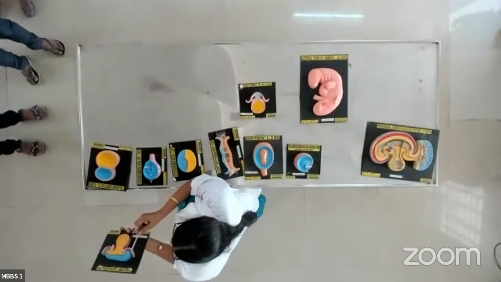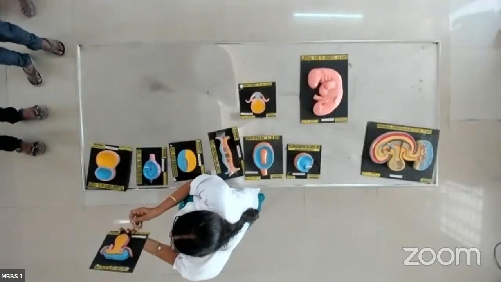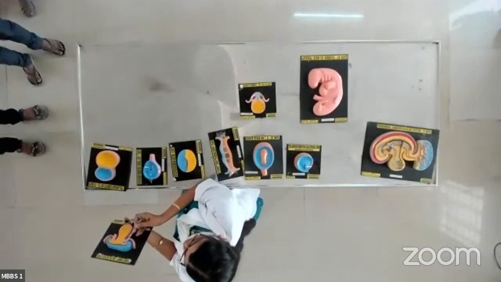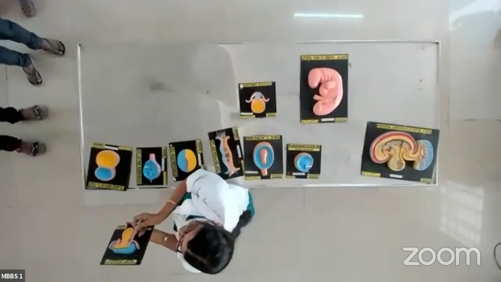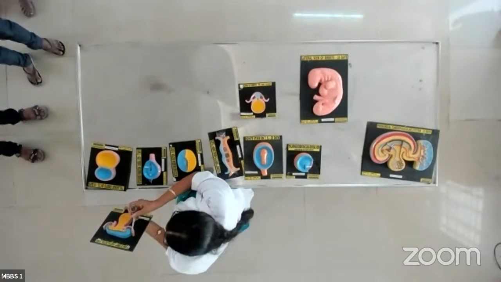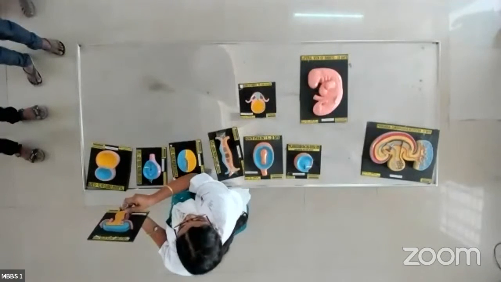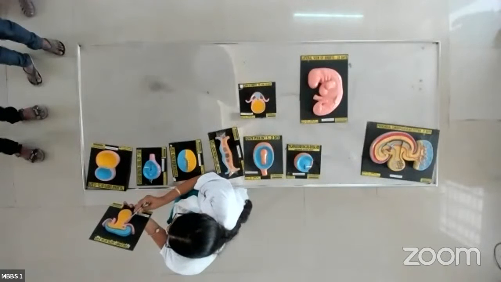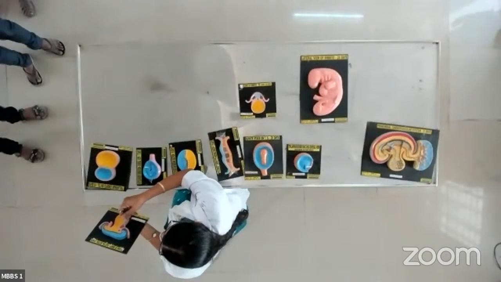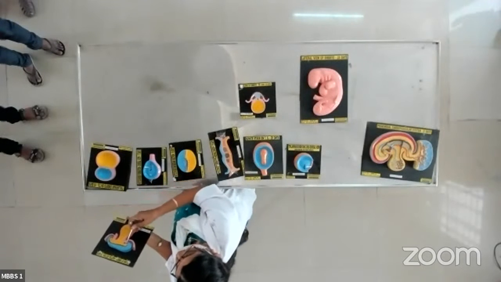Now because of this head fold, what happens? This is the prochordal plate or buccopharyngeal membrane. It is called buccopharyngeal. There is a depression formed here which forms the oral cavity, and this membrane is cut at one stage by which the embryo swallows the amniotic fluid.